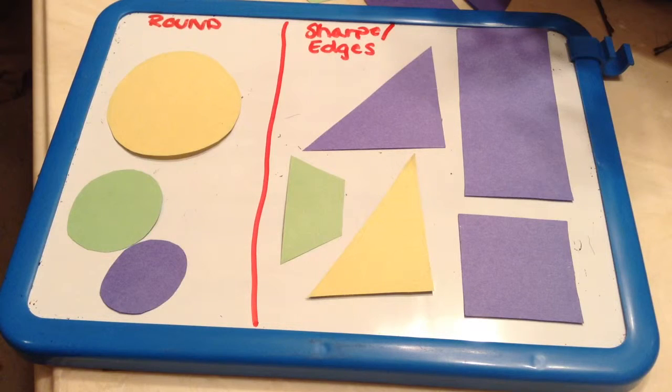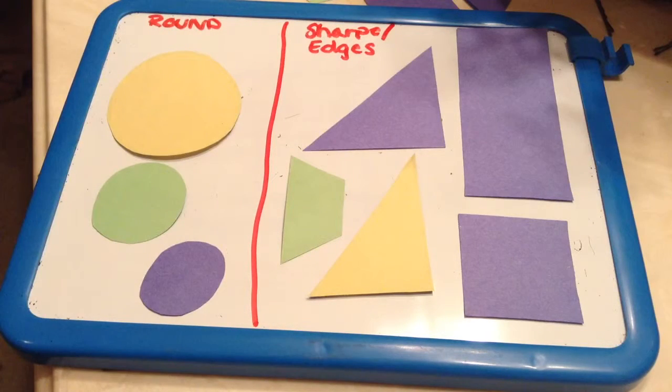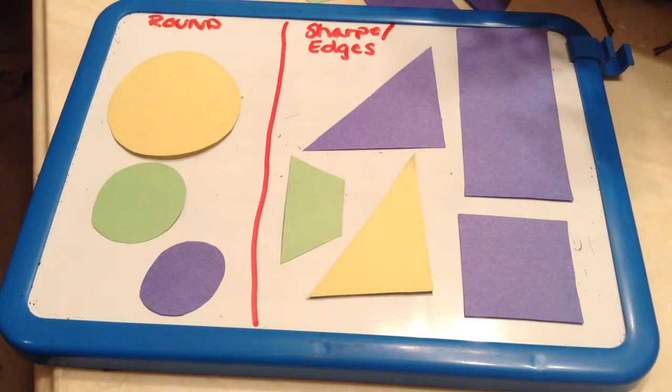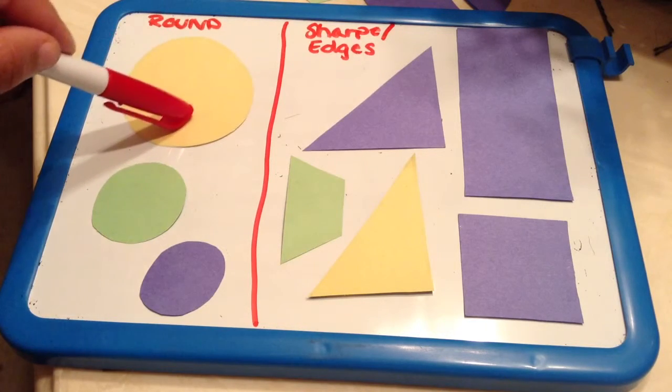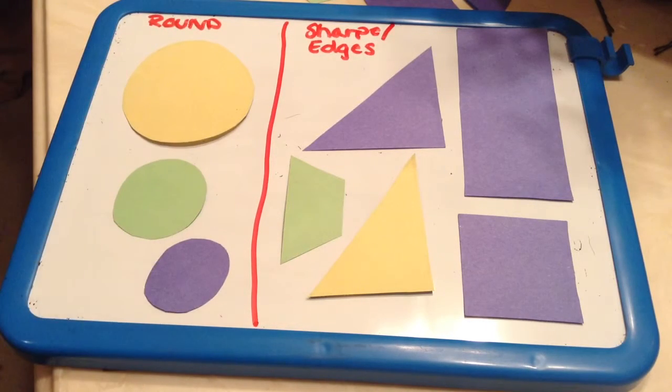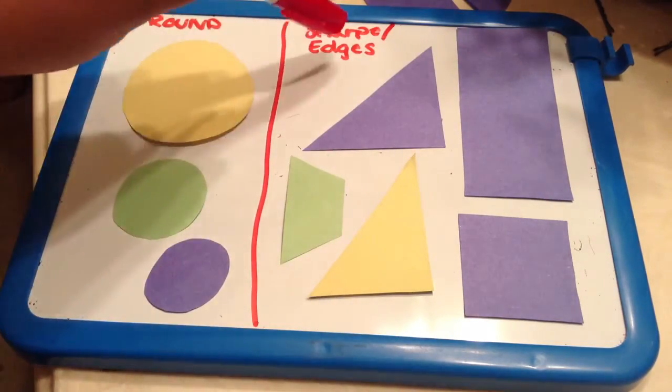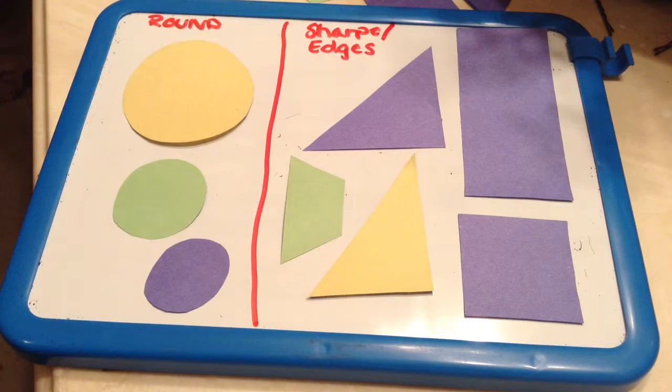If a level 0 student or child were to group these shapes, they would probably put them in this way, or this could be a possibility. It depends on the student. But they could say these belong in the same group because they are all round, and these could be in the same group because they are all sharp or have edges.